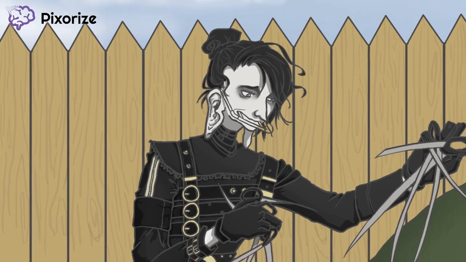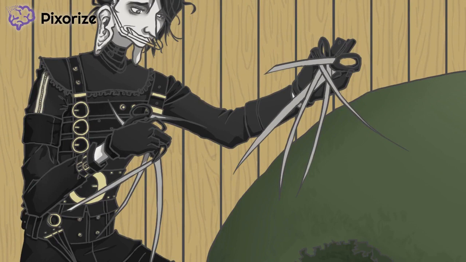Afterwards, shift your attention to Edward's hands. Of course he's got scissors for hands. He is called Edward Scissorhands after all. But did you notice that Edward is clenching his fists, causing his blade-like fingers to look crossed? We've drawn his hands in this way to help you remember another high-yield feature of the syndrome: clenched hands with overlapping fingers.